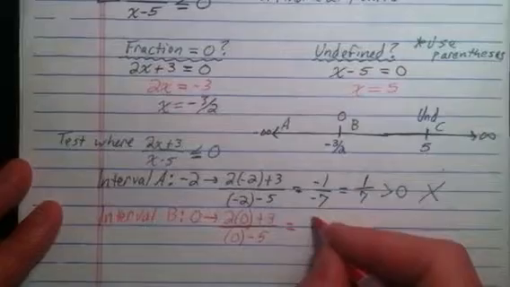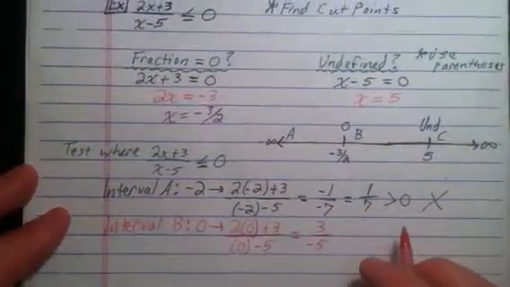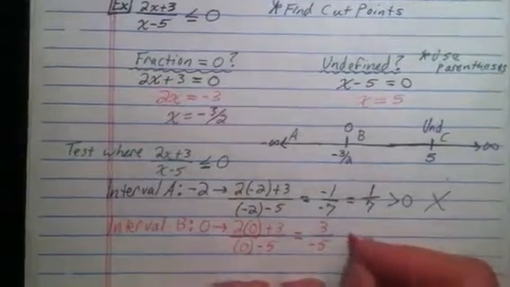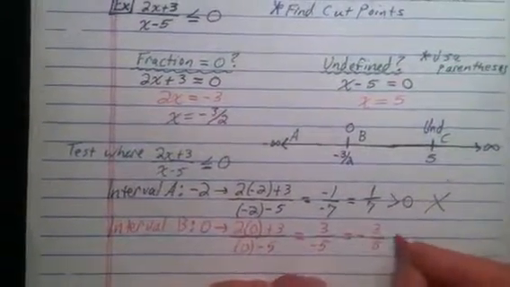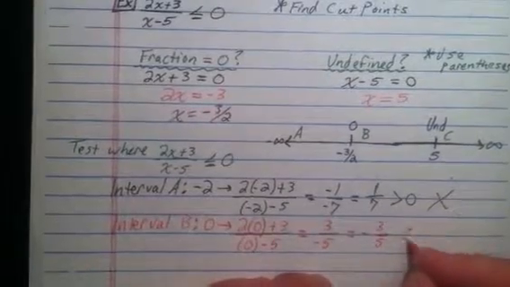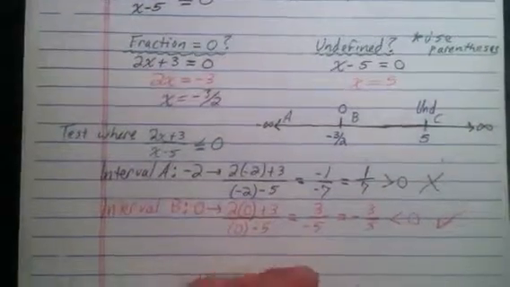That's going to give us a +3 up top and a -5 down below, which is a -3/5. Well, that is less than 0. So that region checks. That's going to be part of our solution.